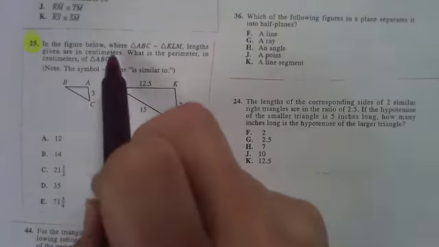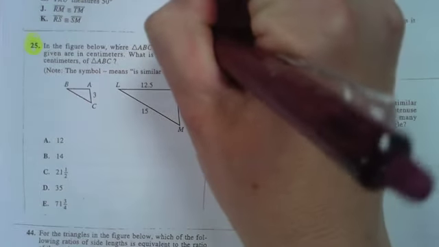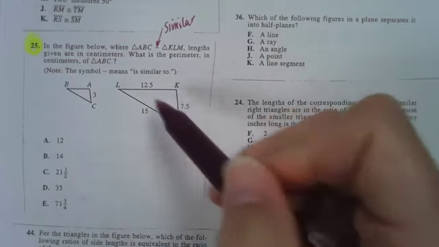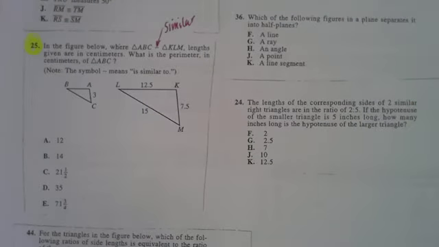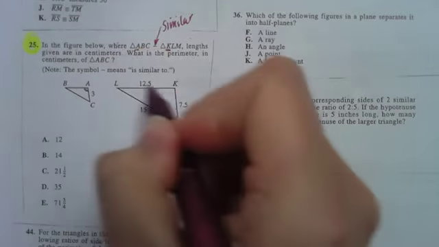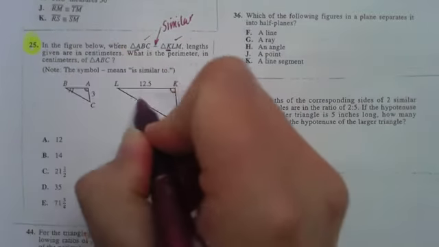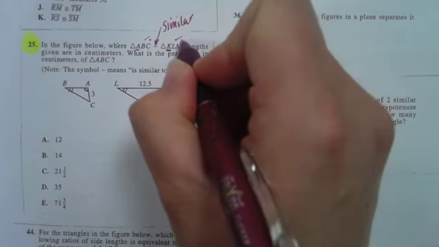All right, and number 25, there's a nice figure below. Triangle ABC is similar to triangle KLM. What does that mean when two triangles or two figures, two polygons, are similar? Same angles. Yes, that's true. The angles match. So the measure of angle A is congruent to the measure of angle K. Angle B is congruent to angle L. This is true as well. And angle C is congruent to angle M.